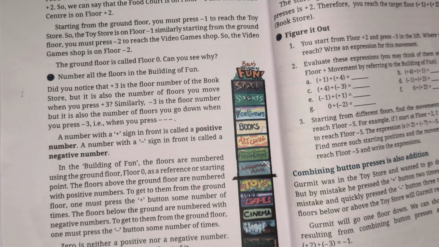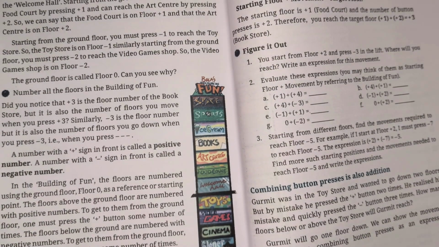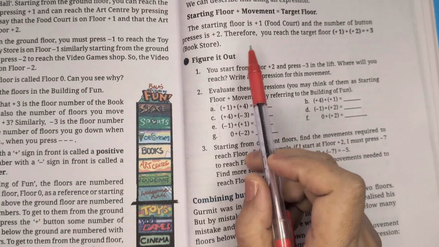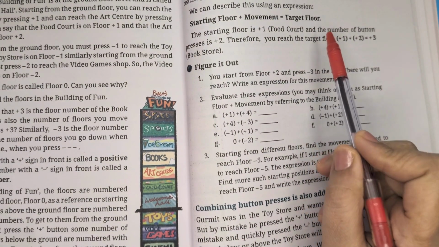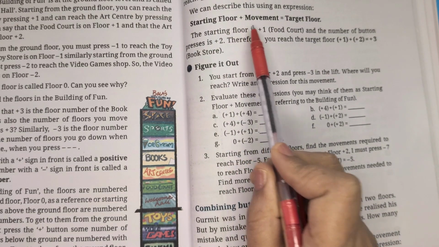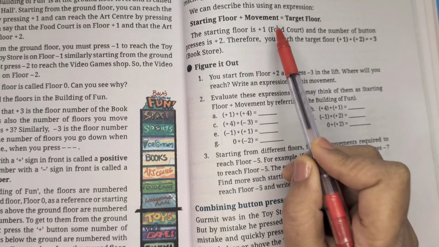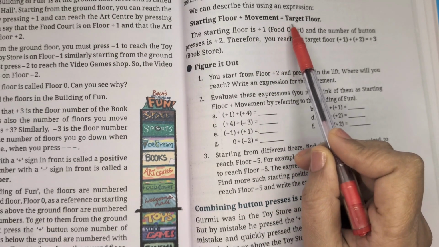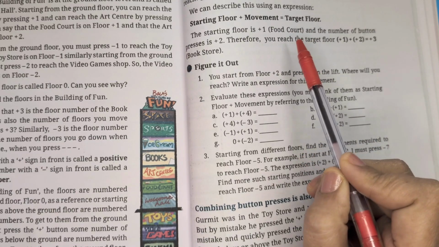Now in this building, based on that, we can figure it out. Starting floor plus movement is equal to target floor: from which floor we are starting, plus how many floors up or down, that's the movement, which is equal to the result, the target floor, finally where we are reaching.